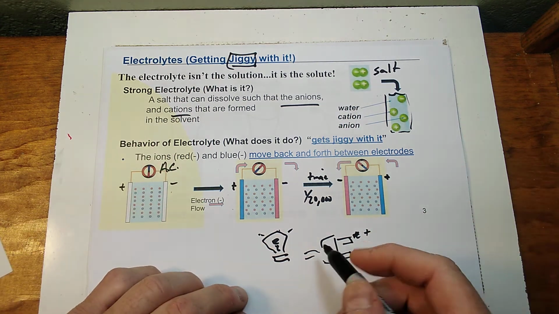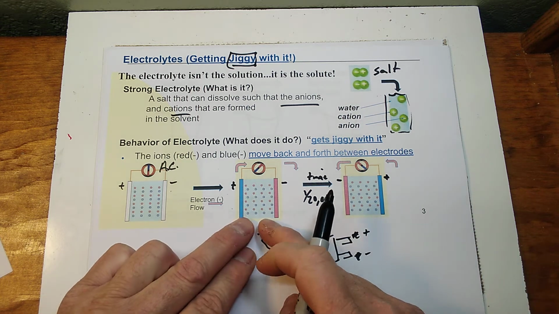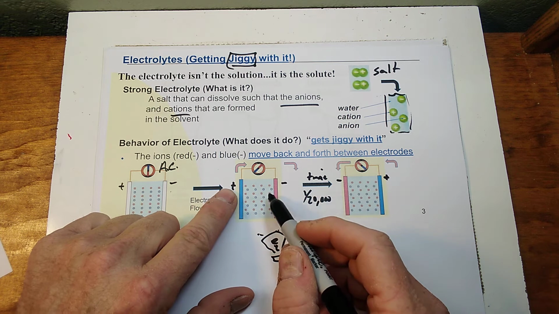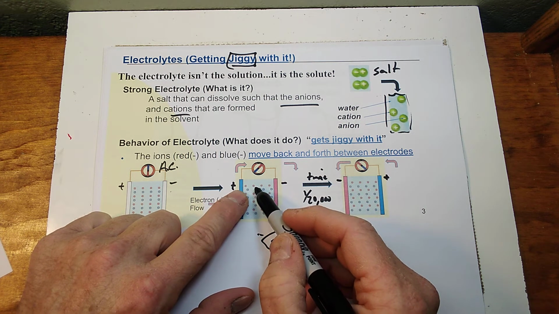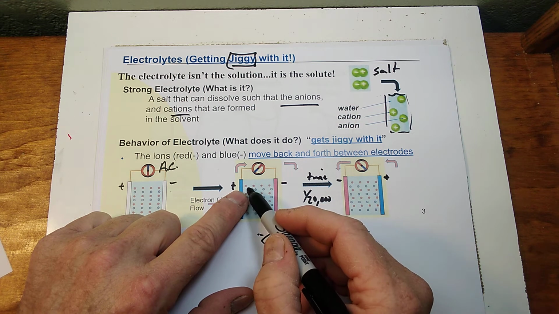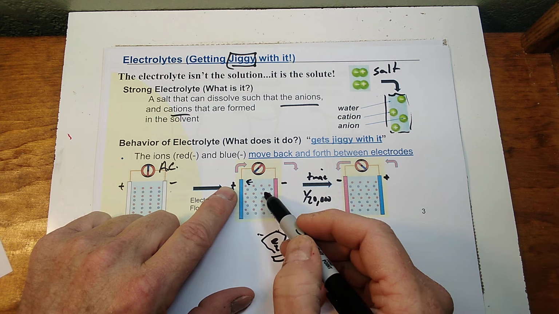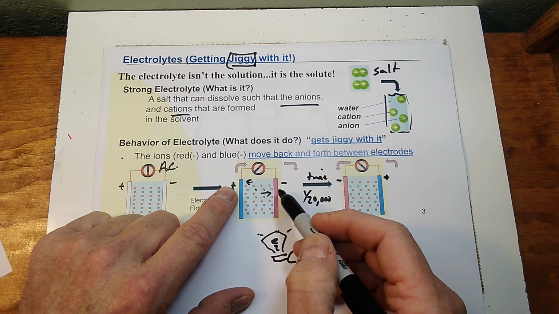But instead of having electrons flowing through the solution, we're going to have ions moving in response to these charges, and that still allows for a current. The ions, we'll say these ones in red at the very top row, are going to move towards the positive. And the ones that are blue, just below it in the second layer, are going to move to the negative.